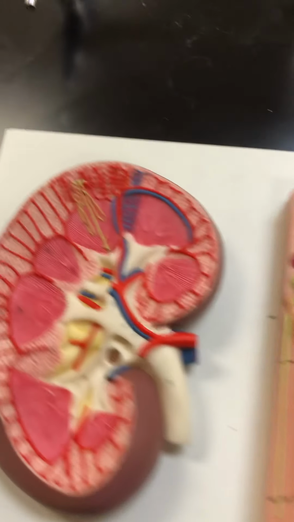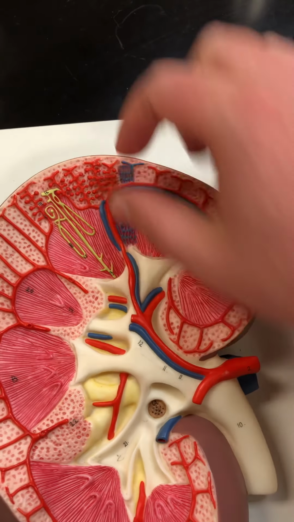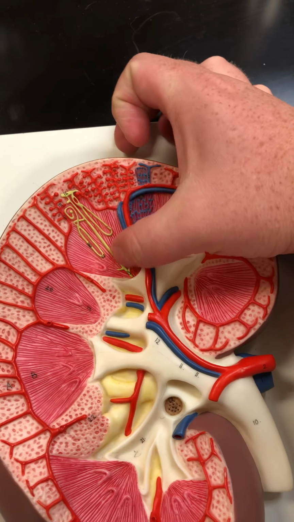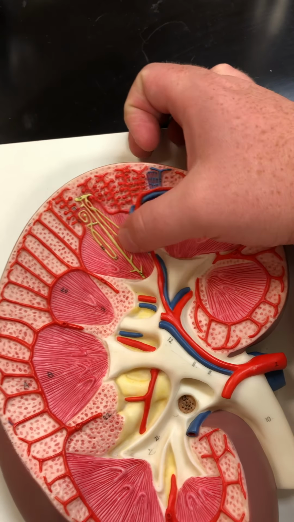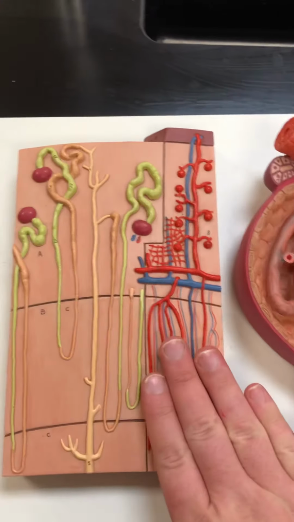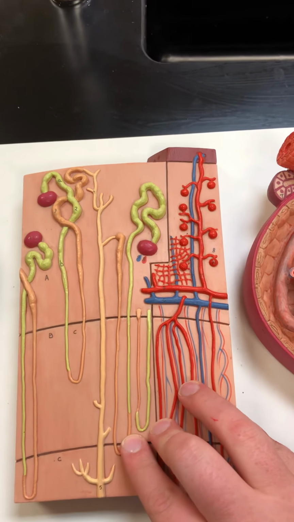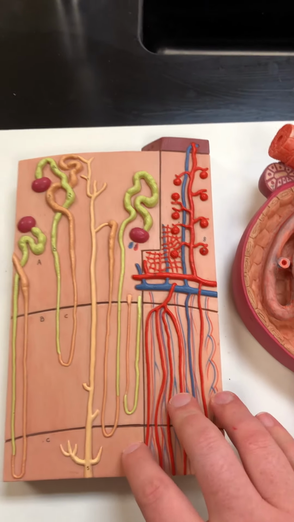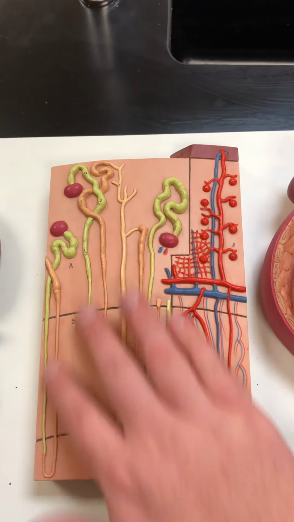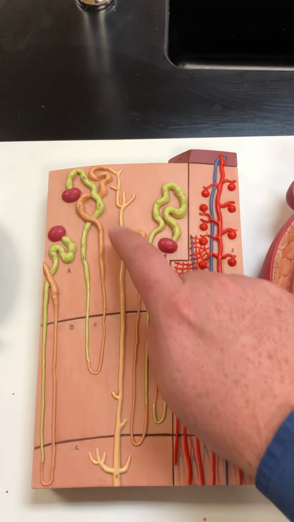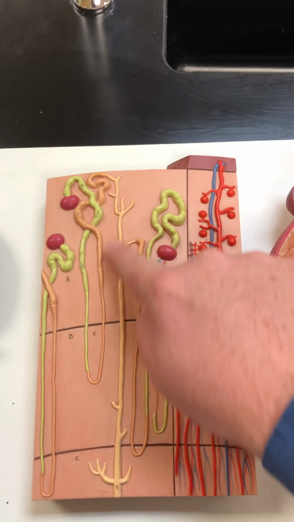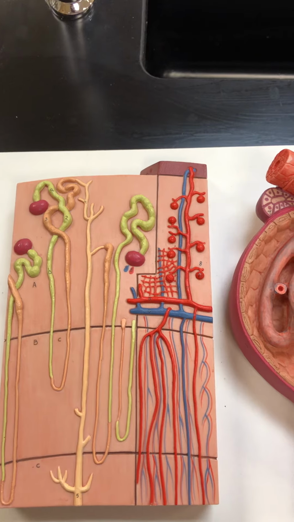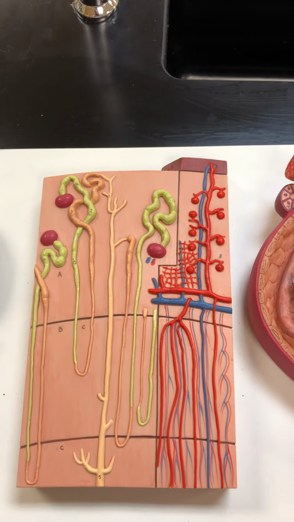Okay, so if we look here on the big kidney model, we can actually see this entire structure right in here, where it's on the cortex, where it's in the medulla. For the test, I'm going to focus on all of these various terms of the nephron here on this middle section. So the nephron is this whole structure, this whole unit. So a nephron would be like from here, from this glomerulus all the way through. That's a nephron. Okay, so let's get into some detailed structures.